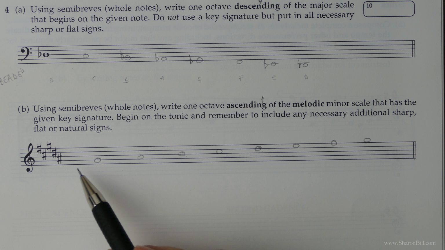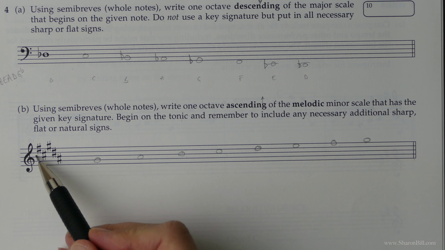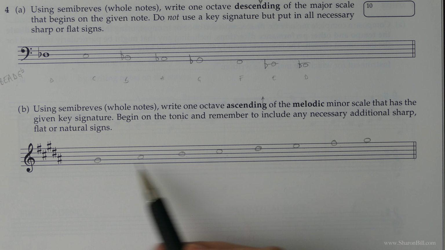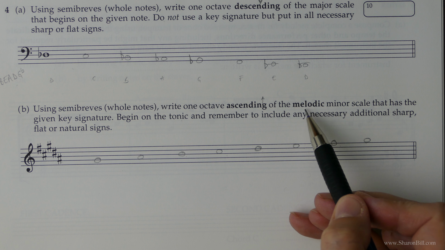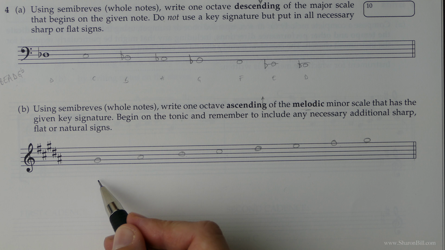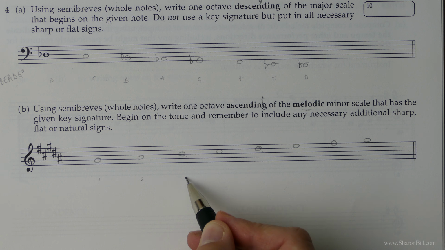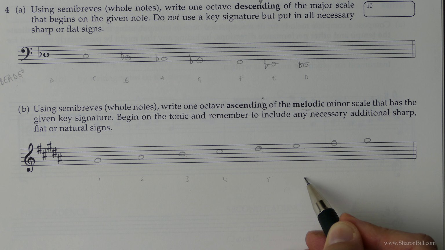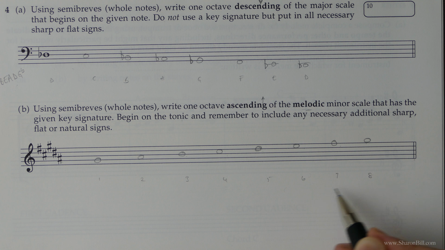So that's the natural minor, sort of just the minor scale with the key signature alone, but now we need to make it melodic minor. And if you remember, the rule is that we need to raise the 6th and the 7th as we're ascending, we're counting upwards. 1, 2, 3, 4, 5, 6, 7. So these are the two that we need to raise.